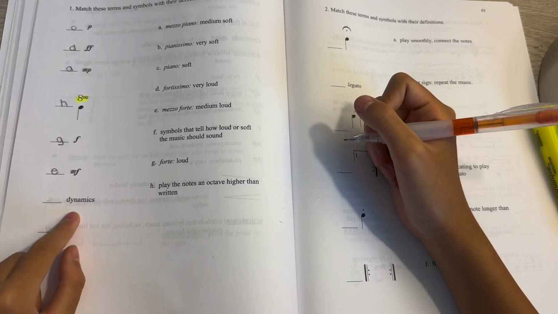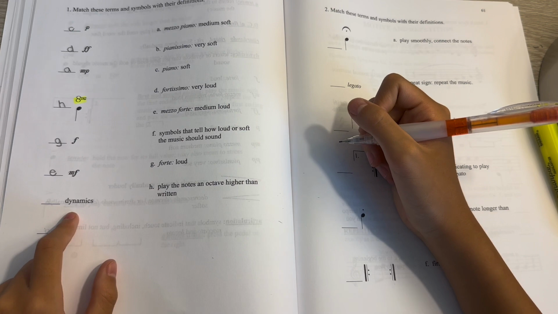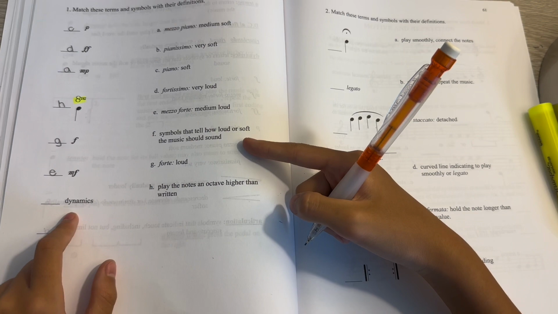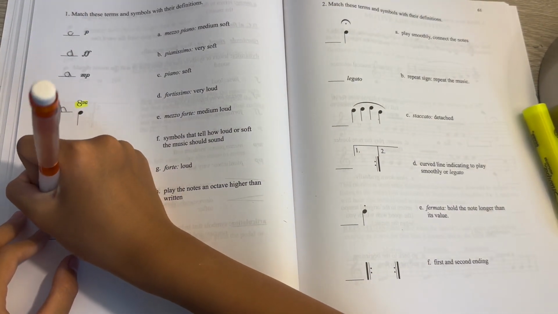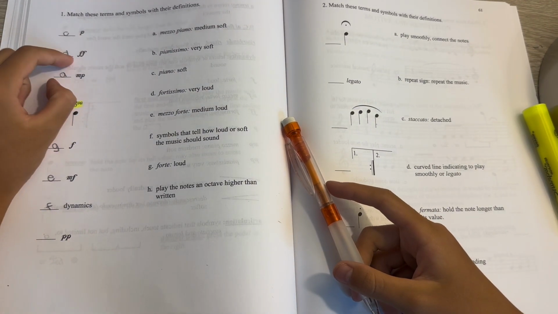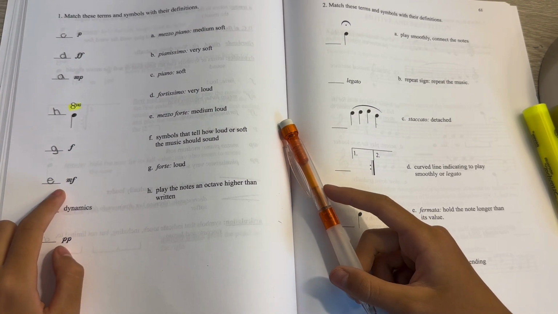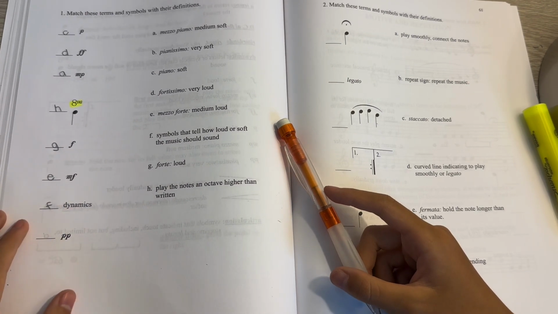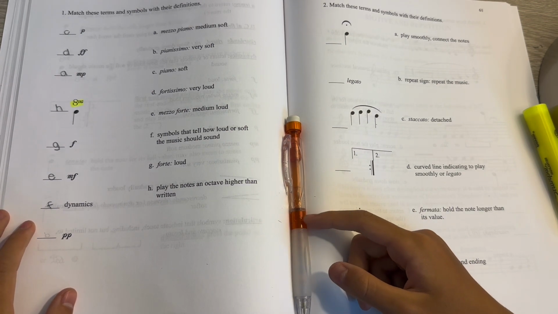What about this one? This one says dynamics. Well, what are dynamics? They are symbols that tell how loud or soft the music should sound. Let me write that down first. So that's F. Some examples of dynamics are piano, fortissimo, mezzo piano, forte, mezzo forte, and pianissimo. They're all called dynamics because they indicate how loud or soft the music is.